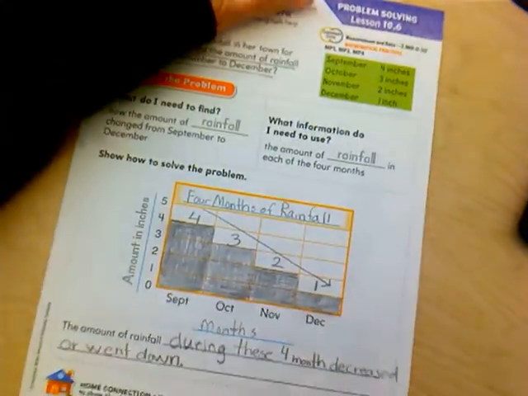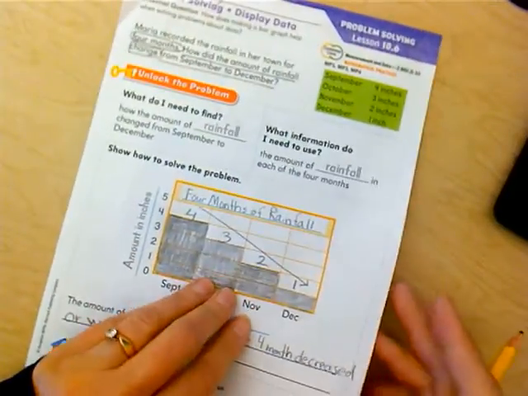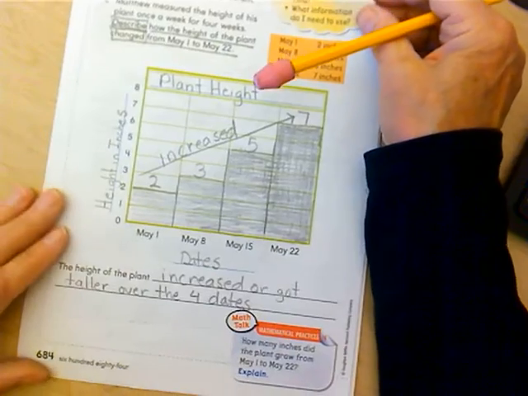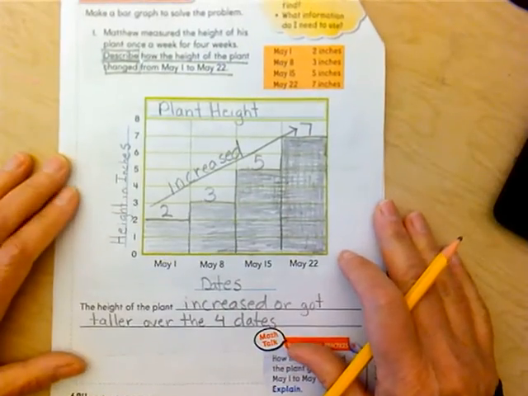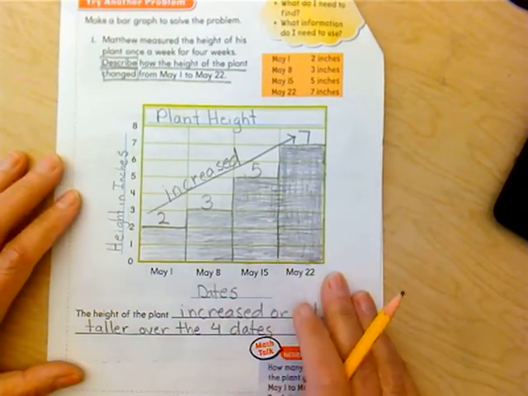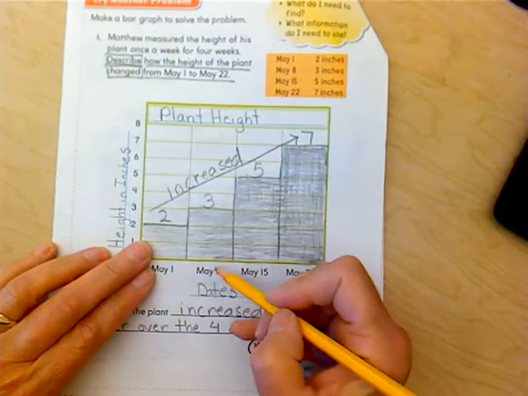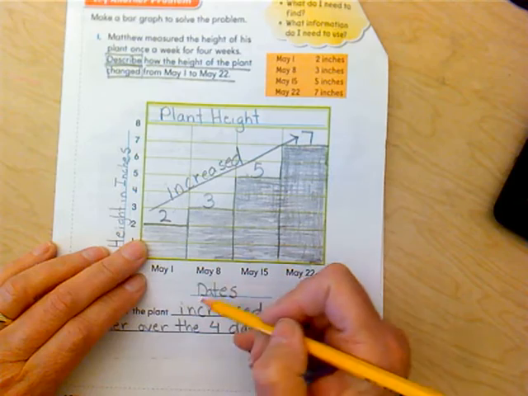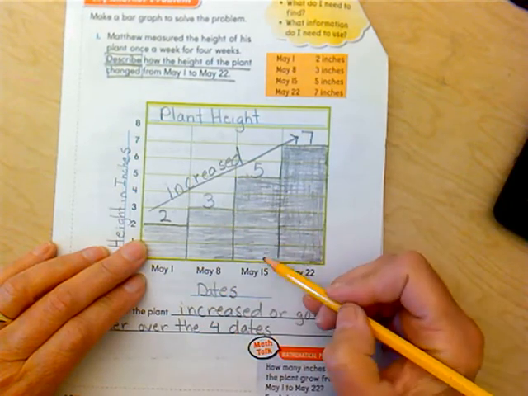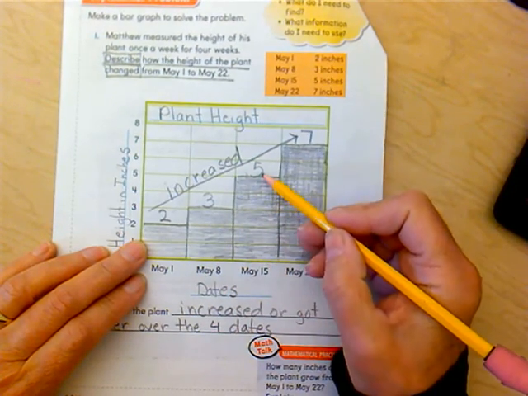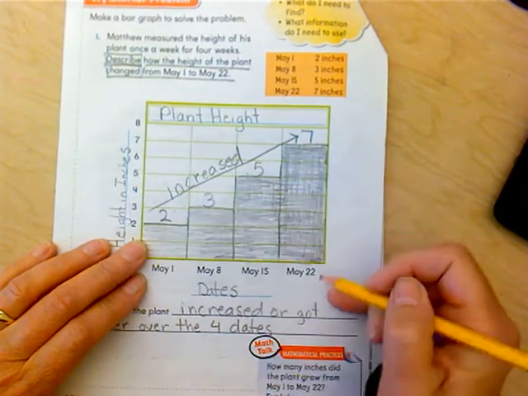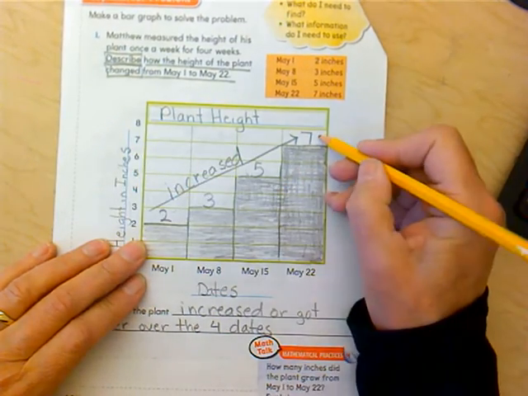Are you back? Okay, if you're back, let's take a look at this. And of course, we did this first one together. So let's go ahead and look at this one. So this was the height of plants. And if you filled this out correctly, your graph is going to look similar to mine, where May 1st had 2 inches, May 8th had 3 inches, May 15th had 5 inches of plant height growing, and May 22nd had 7.